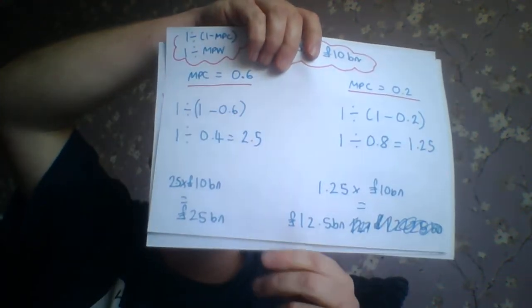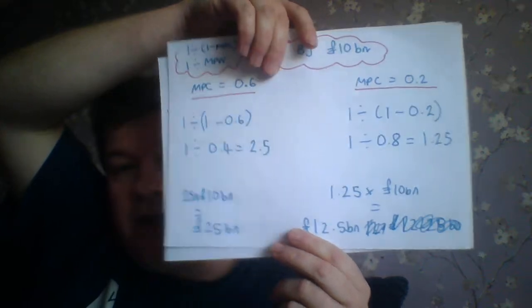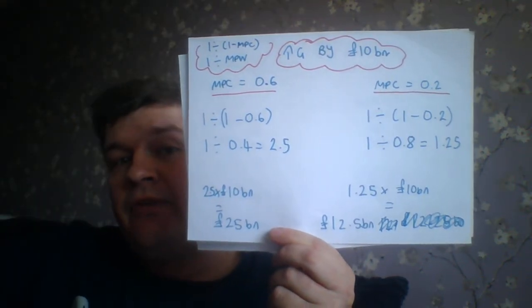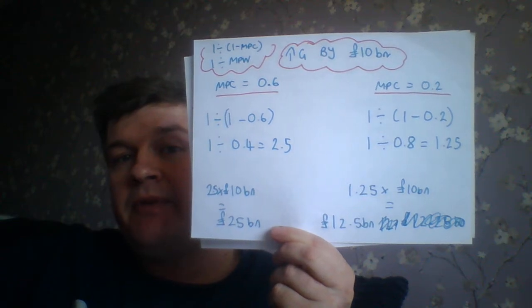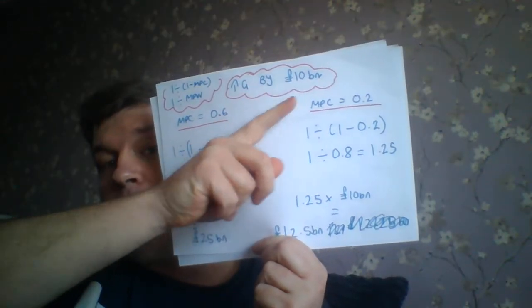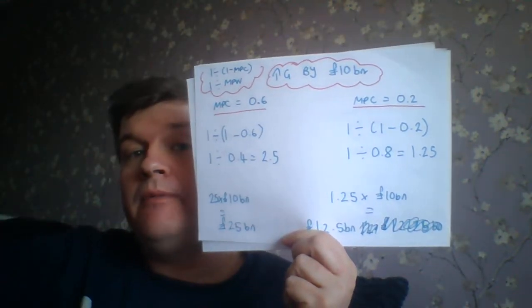Now what this shows you is how the multiplier effect can change and how that will impact on the economy. So I'm going for this scenario, and I'm assuming the government are choosing to spend or inject an extra £10 billion into the economy.